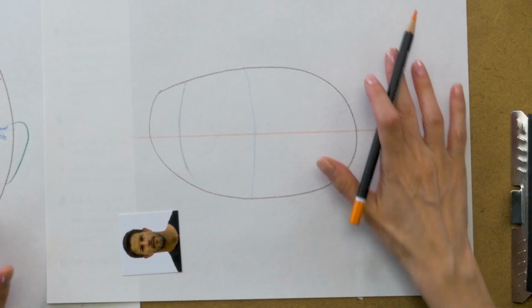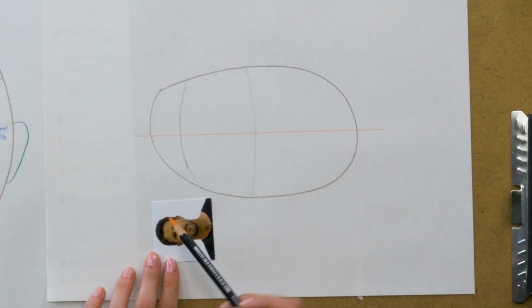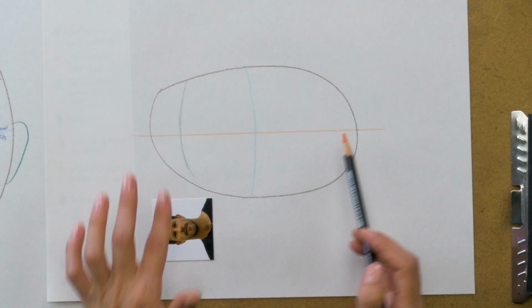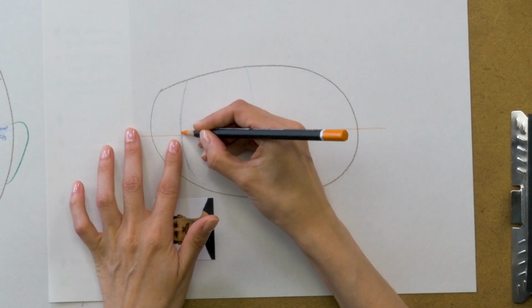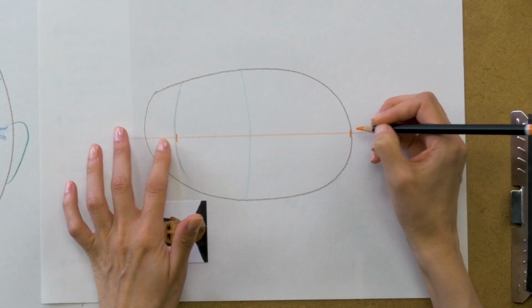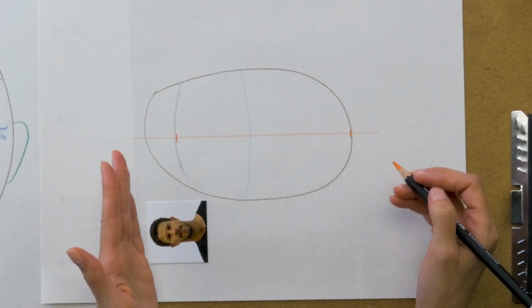You could sort of use a rationale of going from the hairline to the middle of the eye, to the bottom of the nose, to the chin, but those usually aren't equal thirds for most people. So instead what I'm going to do is go from this edge here to this edge here, and I'm just going to eyeball it or sight it.